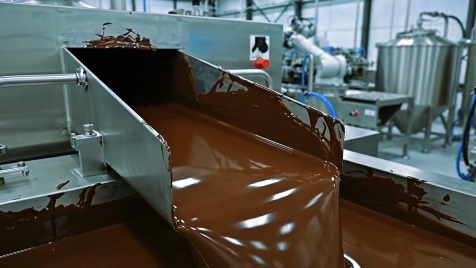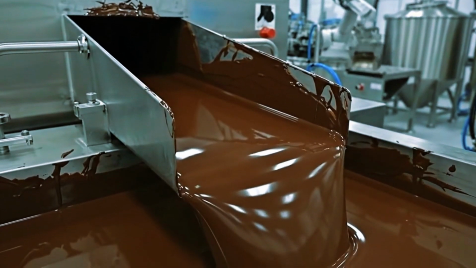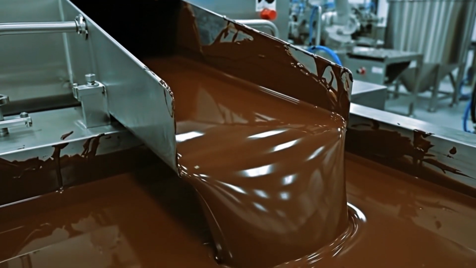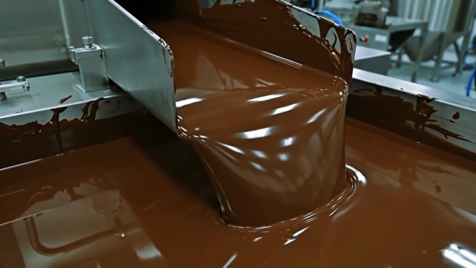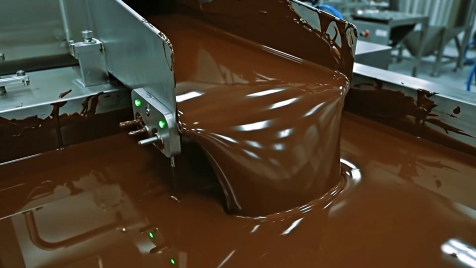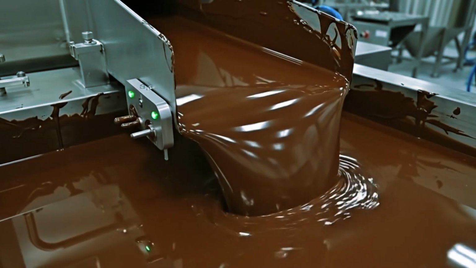Reheating removes unstable crystals while preserving the one that matters. Only crystal form 5 survives. This single structure gives chocolate its shine, snap, and melt. If tempering is wrong here, nothing later can fix it. The batch must be remelted or destroyed.